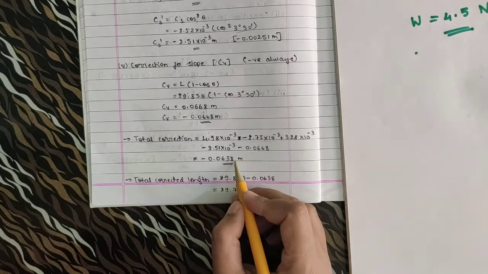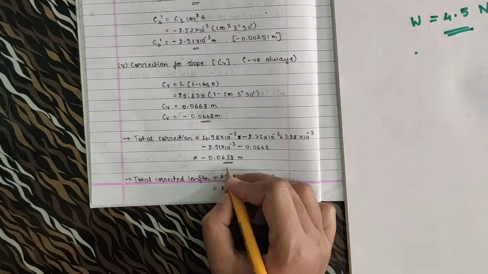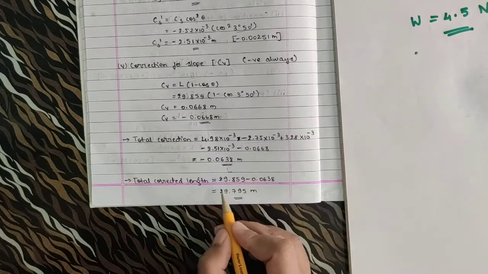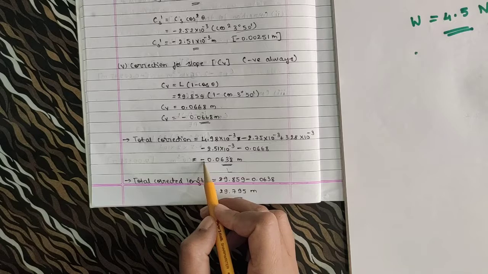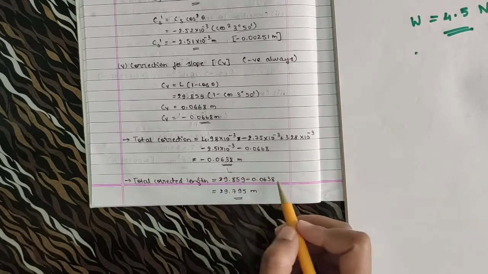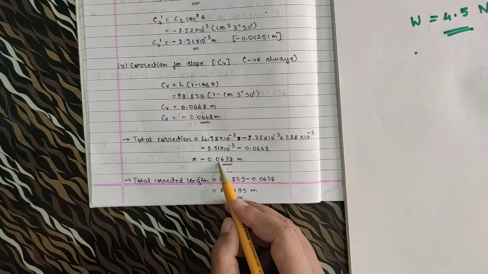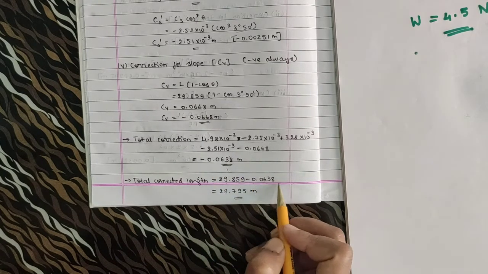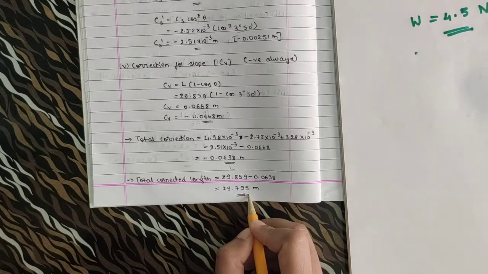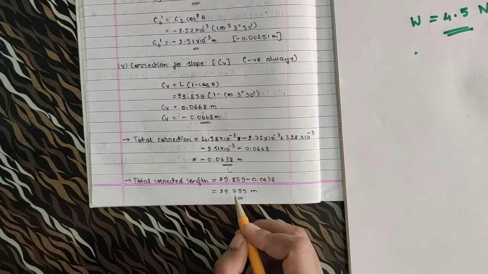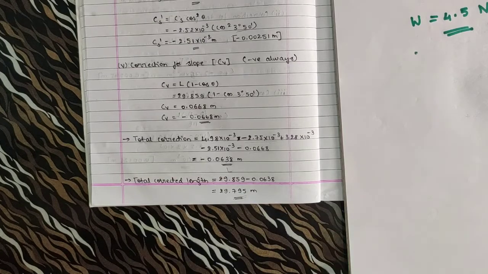You have to apply this correction to the measured length. So what is the measured length? That is capital L, 29.859. As the total correction obtained is negative, you have to subtract it. So 29.859 minus 0.0638 meter. After solving this you will get the resultant. So this is the total corrected length, that is 29.795 meter. Hope this is clear to everyone.